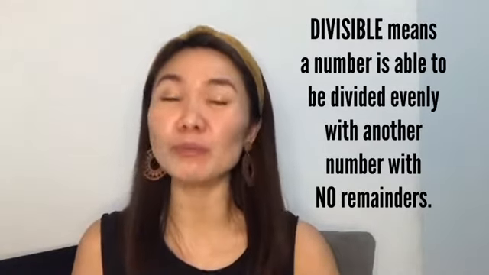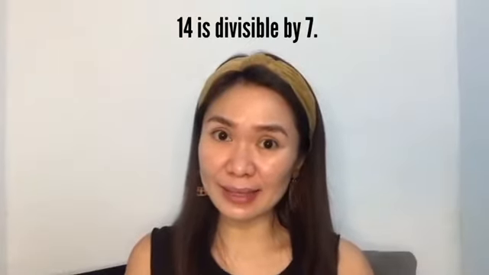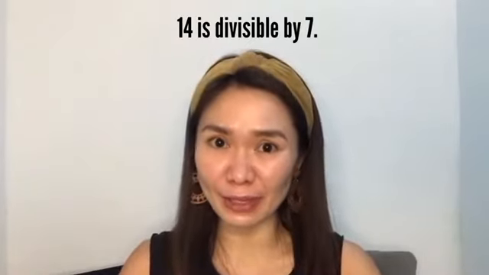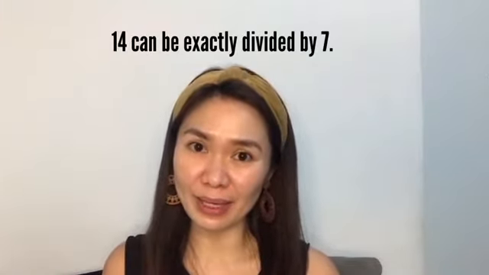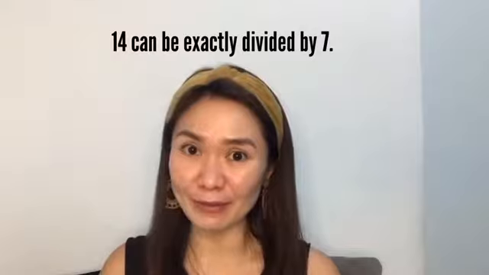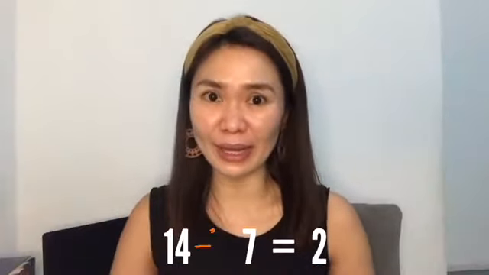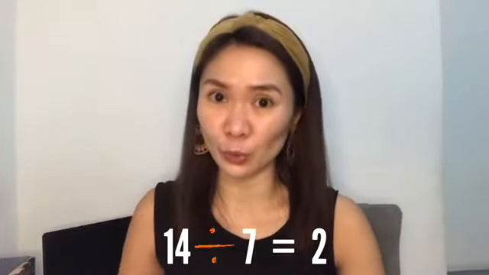Ibig sabihin walang butal. So you can say 14 is divisible by 7, or you can also say 14 can be exactly divided by 7, because 14 divided by 7 is 2.